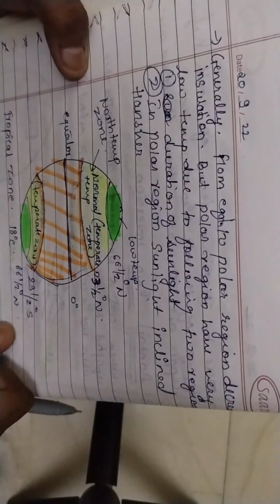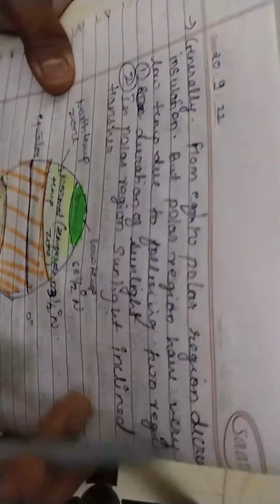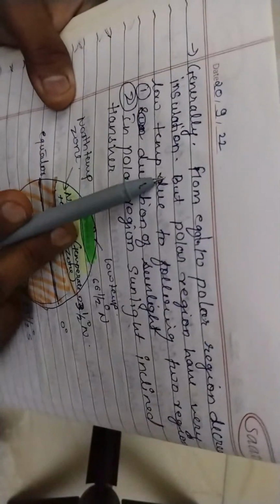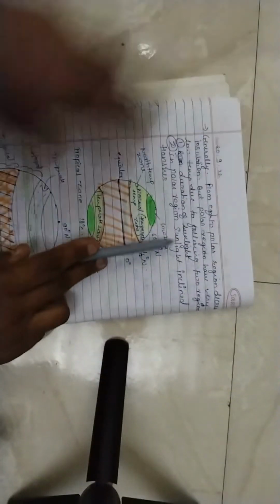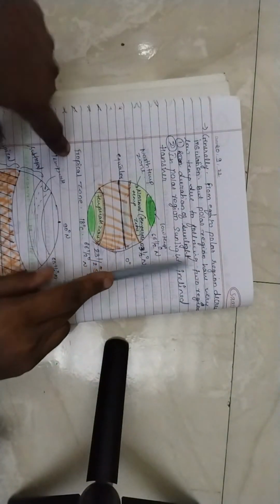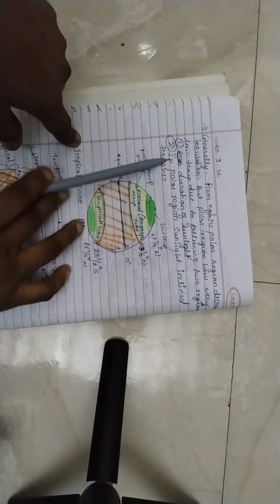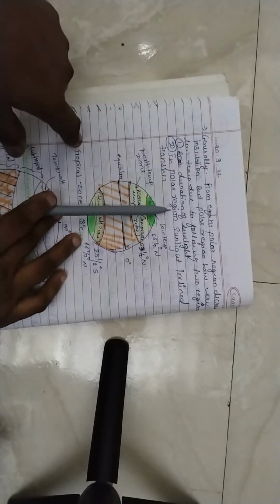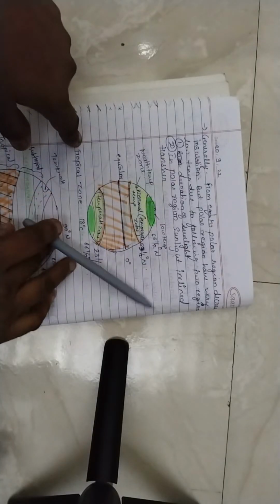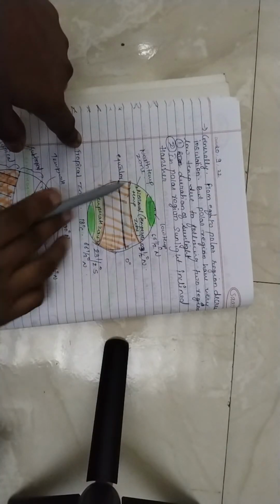Generally, insolation decreases from the equator to the polar region, but the polar region has a very low temperature due to the following two reasons. First is the duration of sunlight, and second is that in polar regions sunlight is inclined.